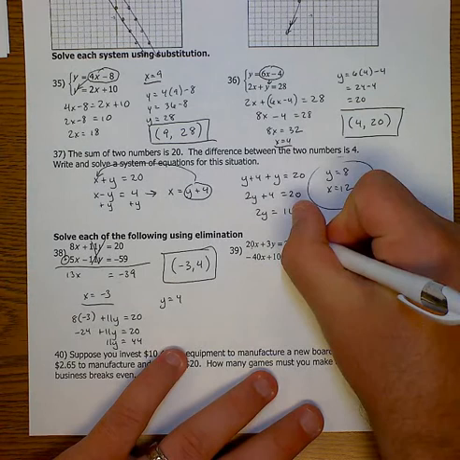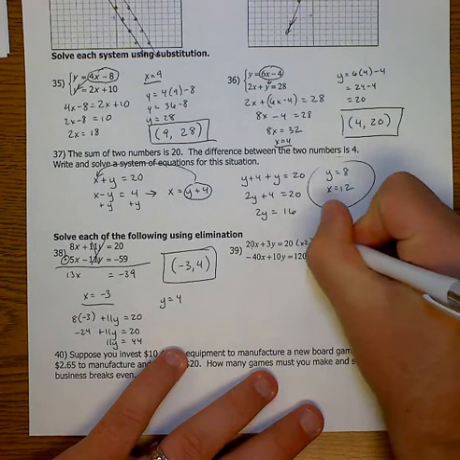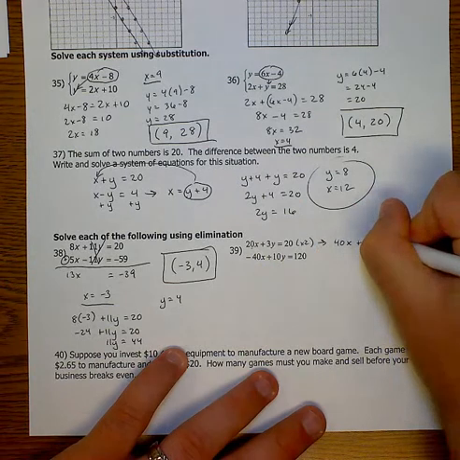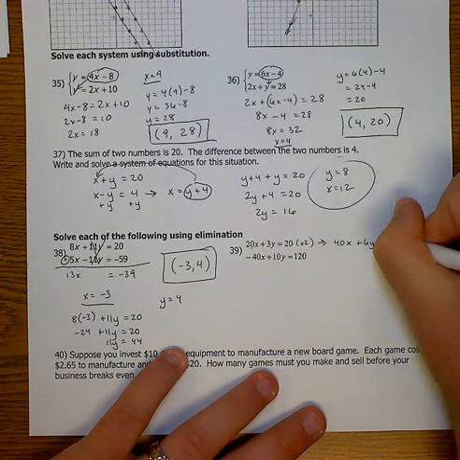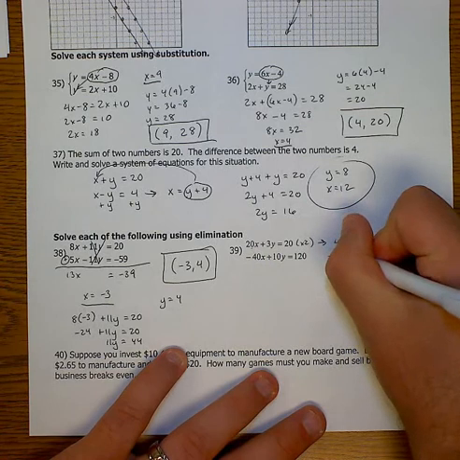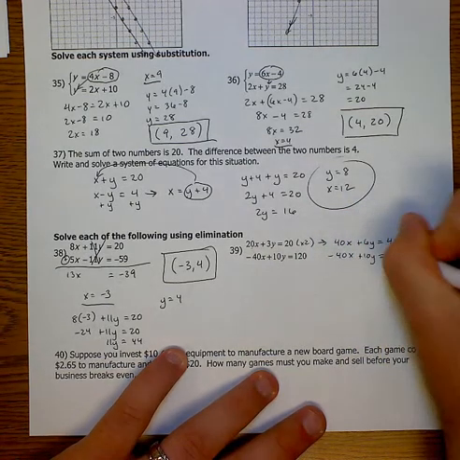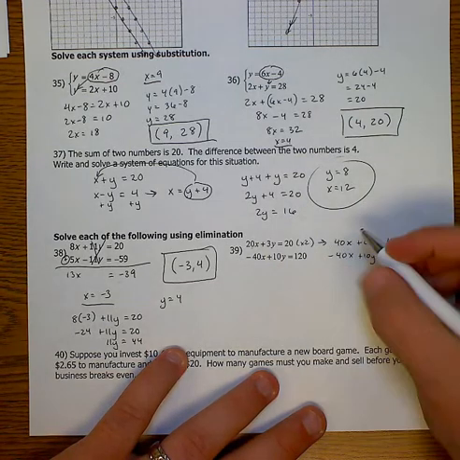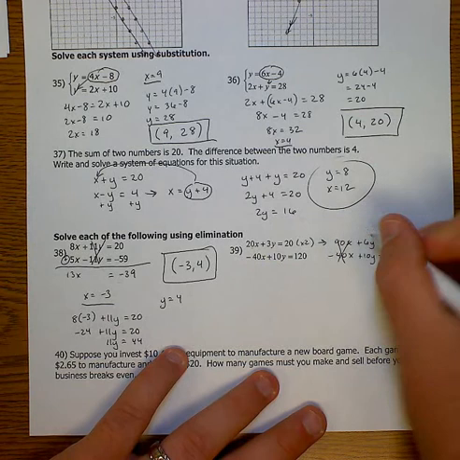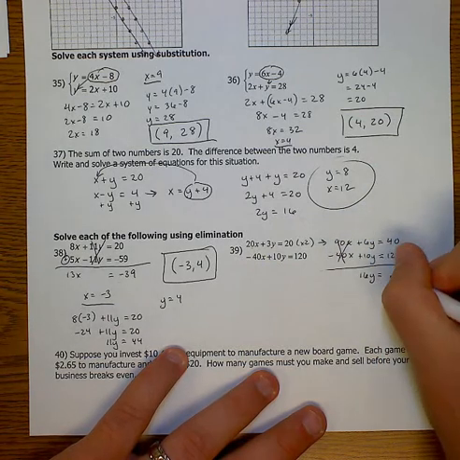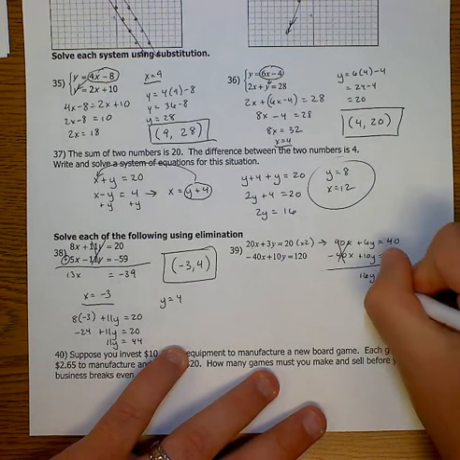So what I'm going to do is I'm going to multiply the top equation by 2, and that changes it to 40x plus 6y equals 40. I'm going to rewrite the second one so that things are lined up. Now I have the numbers the same and the signs are different. 40x plus negative 40x, gone. 6y plus 10y is 16y. 40 plus 120 is 160. 160 divided by 16, y equals 10.